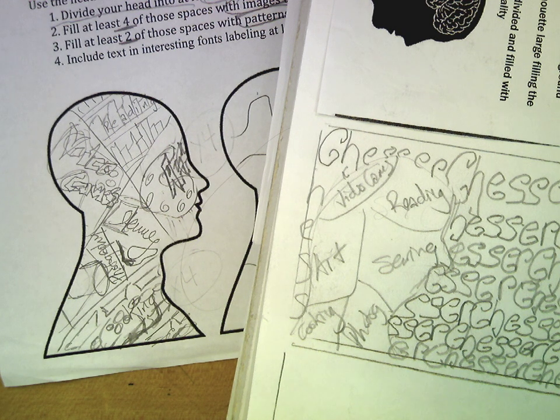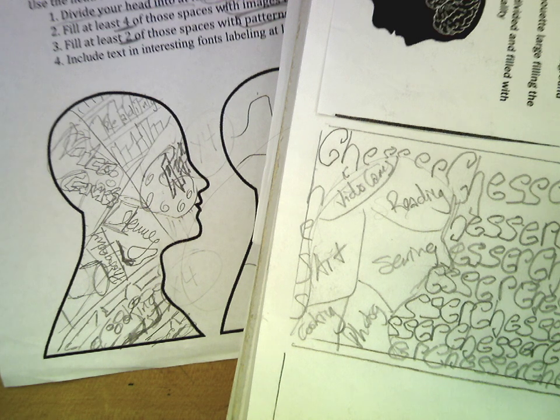Alright, ladies and gentlemen, it is now time to start our color plan. Now that we've got our final drawn out, it's time to decide our colors. And just like deciding anything else, we want to have as many options as possible and have the ability to change our minds.